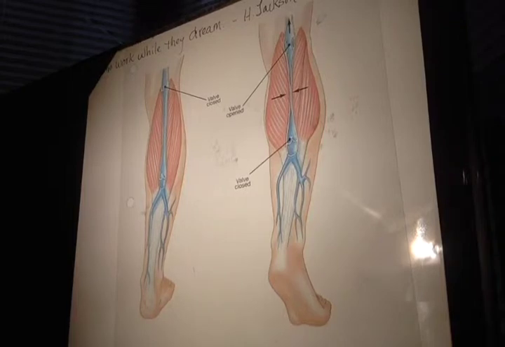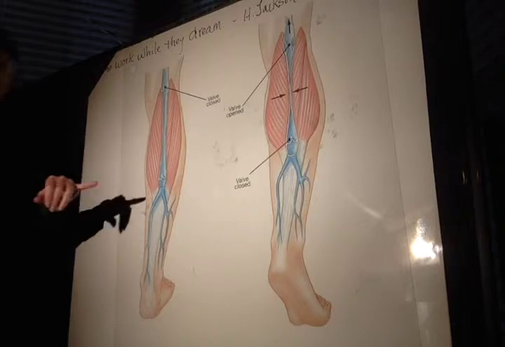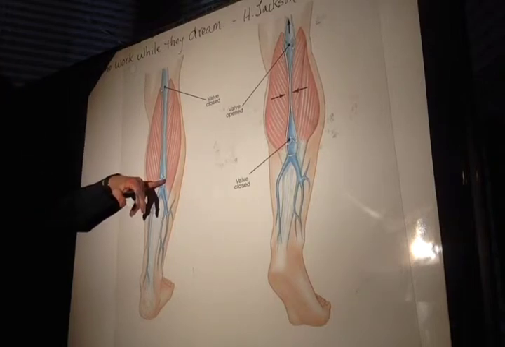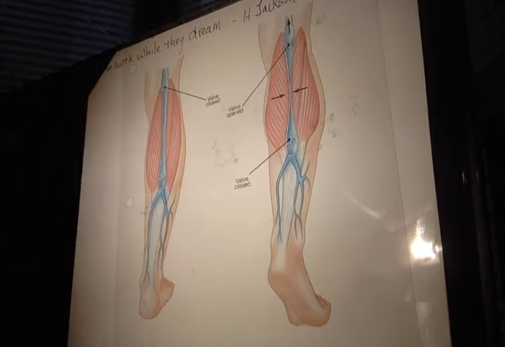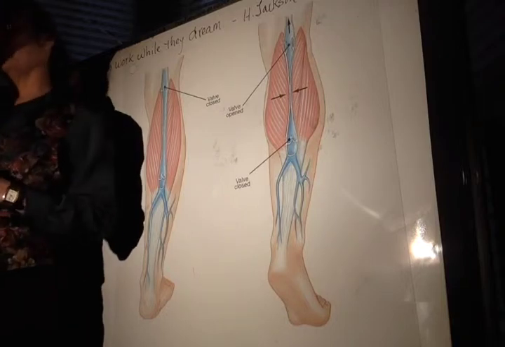Which direction does it move? Towards the heart. Why? It can't go back the other way because of the valves. Okay, so when the muscles squeeze on the veins, they squeeze the fluid in those veins along, but it can only go one way because of the valves.